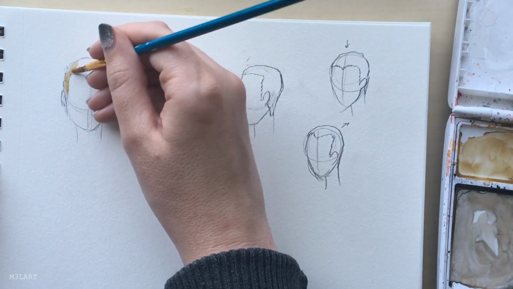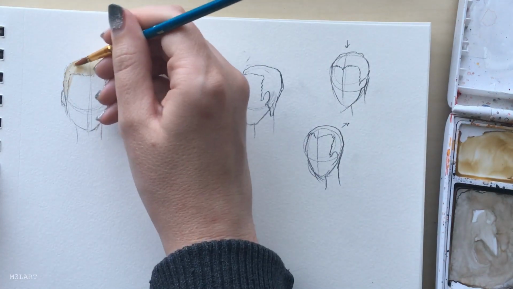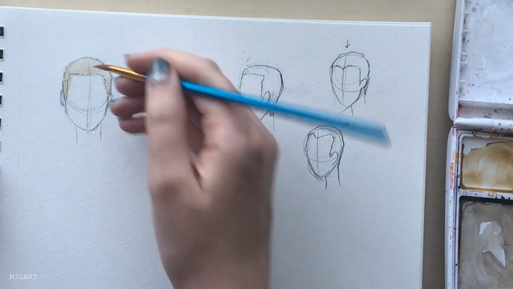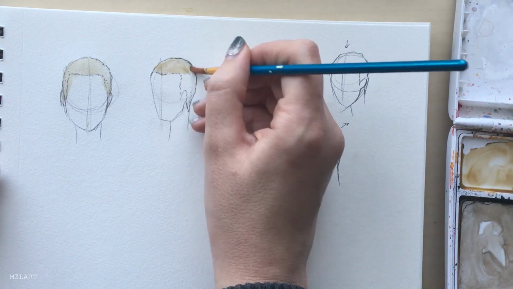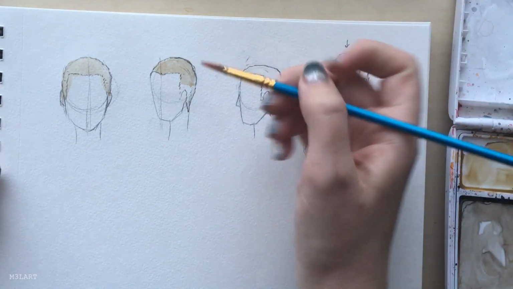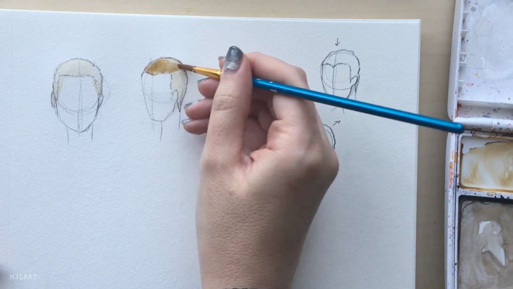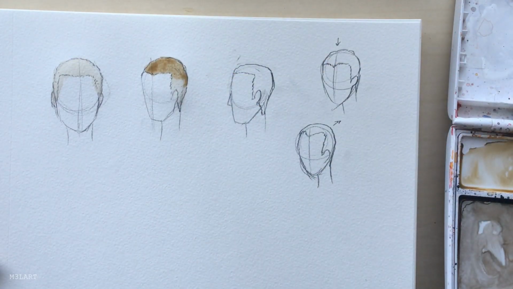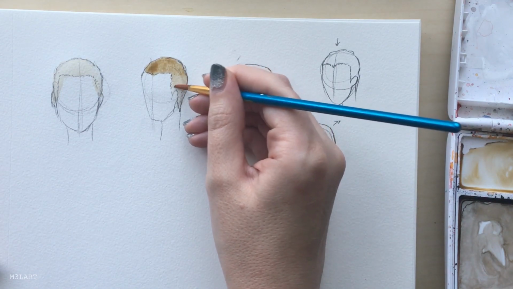Part of what's going to make it obvious that this is a very short haircut is the way that I color it. To show short hair, what you want to do is do the hair just 1 or 2 shades darker than the skin color. And then the longer the hair gets, the darker and more solid it will appear. For me, it's faster to show this with watercolor, but obviously you can do it with pencil or pen using different shading or dots or cross hatching, just different drawing techniques.